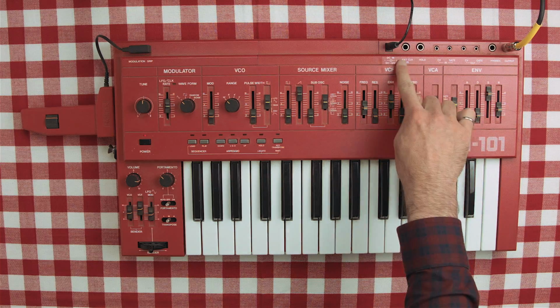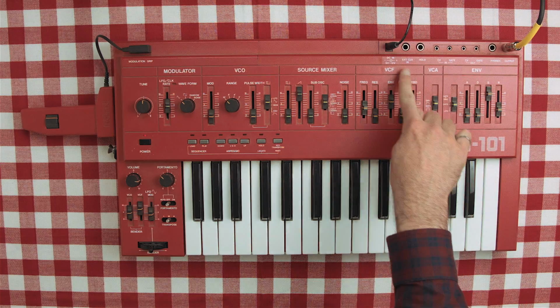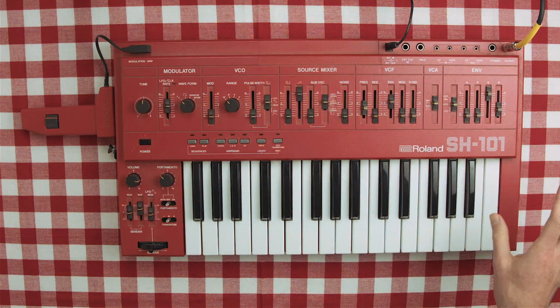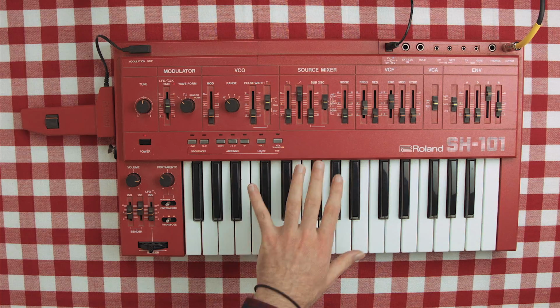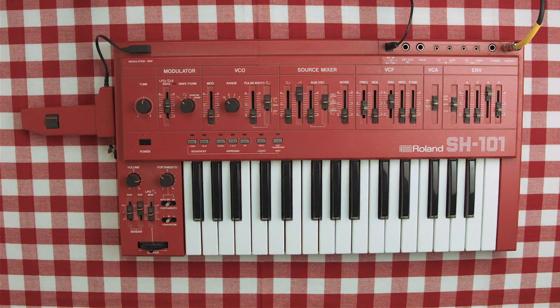And finally, let's move on to the I/O section here. We have external clock input. So if you feed it a clock, whatever external clock is fed will synchronize the sequencer and the arpeggiator. So you can synchronize the SH-101 with other gear like drum machines or other synthesizers.